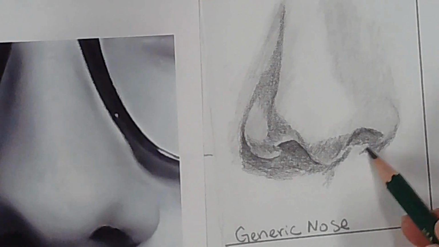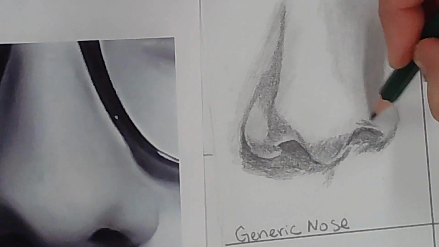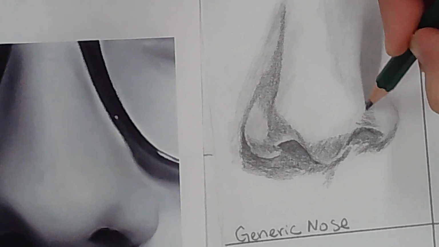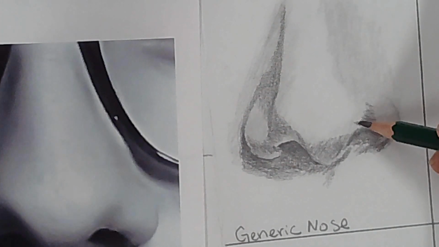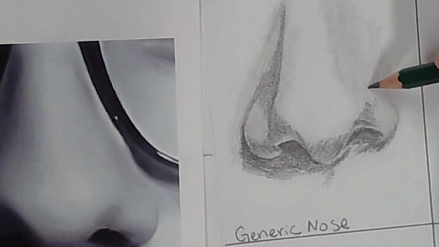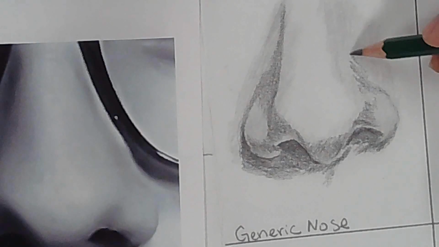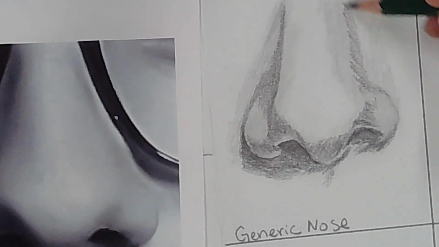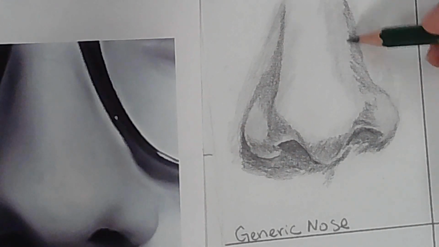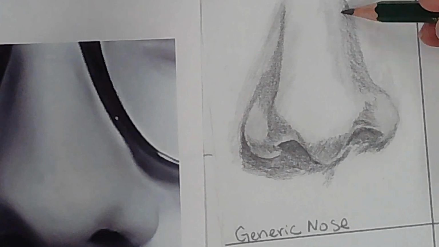Just kind of trying to tone it in over here. Neatening and smoothing. Let's get a little bit of the darker tone on this side. You have to have lights and darks all over in order to make it look dimensional. Right, there we go.